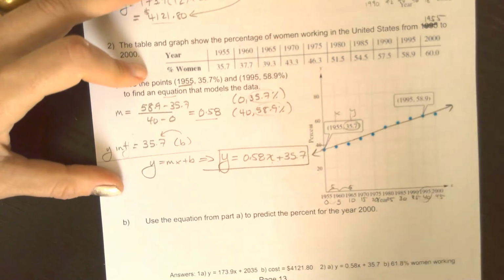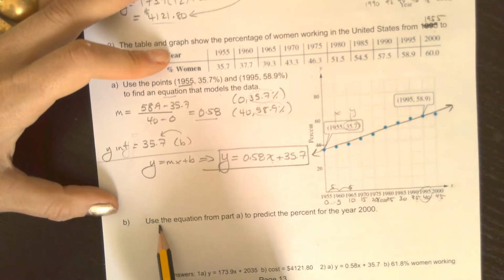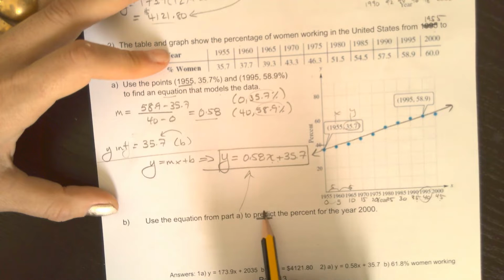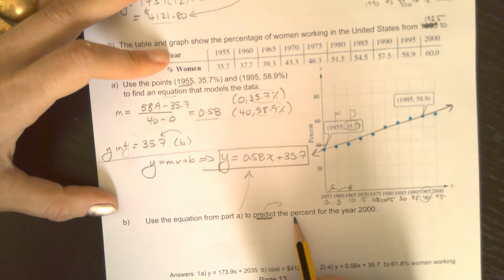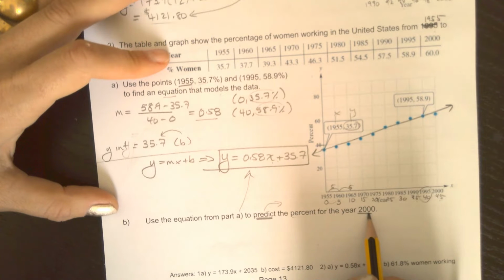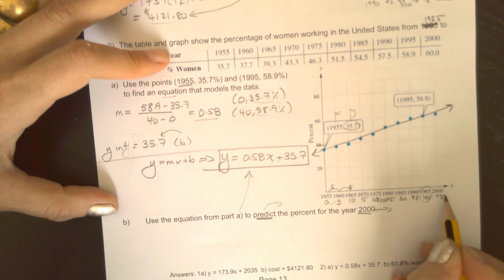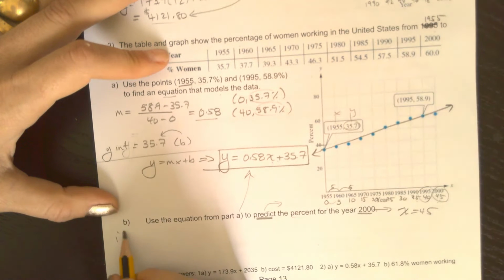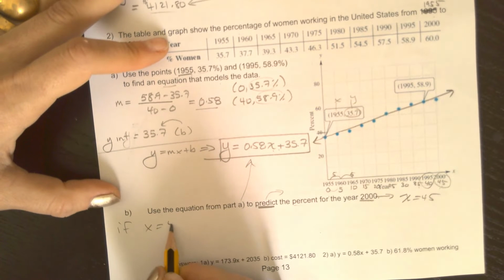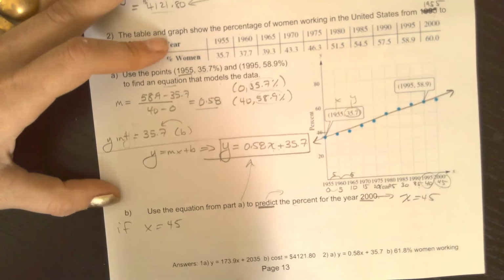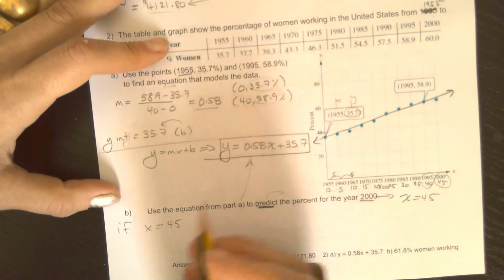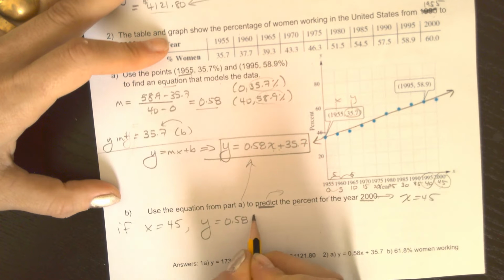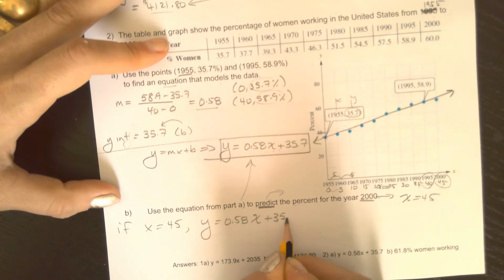So now it says use the equation from part A to predict, that means tell something about the future, the percent for the year 2000. The year 2000 is when x equals 45. So let's write out y equals 0.58x plus 35.7.